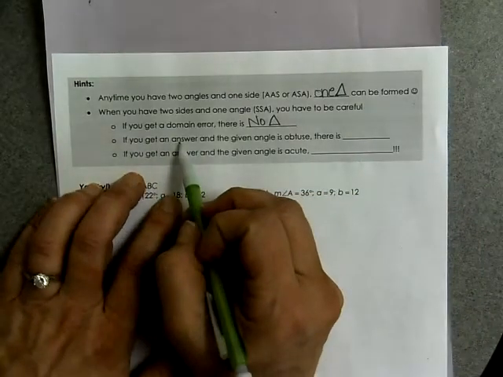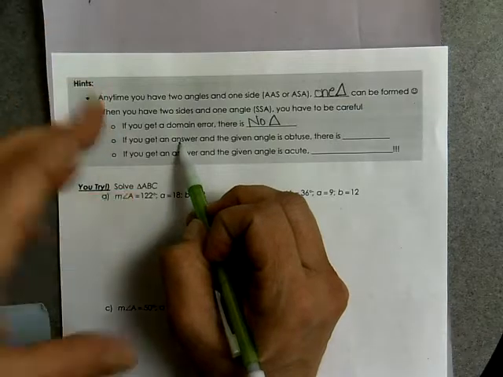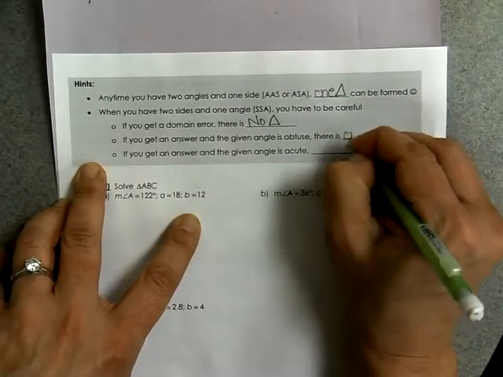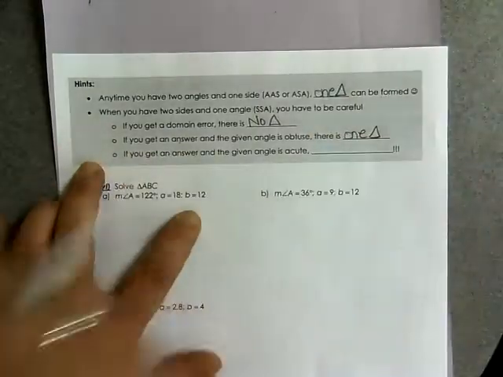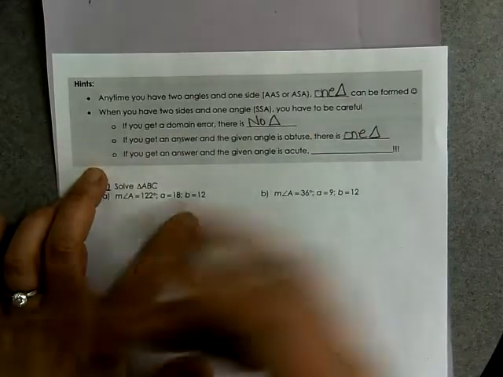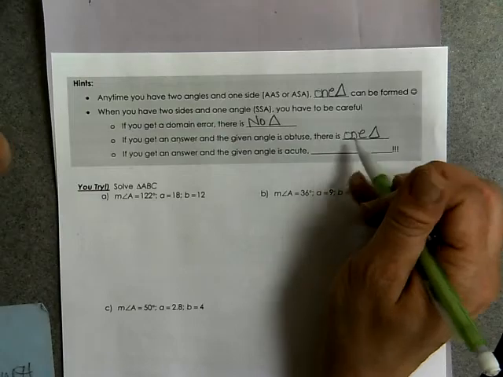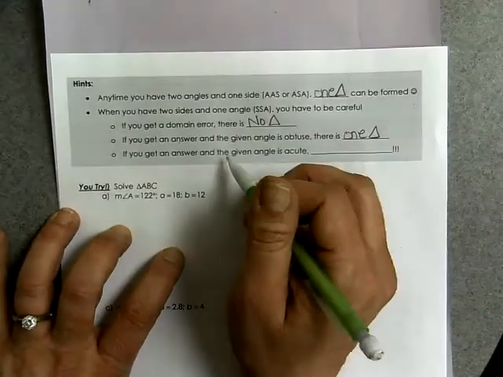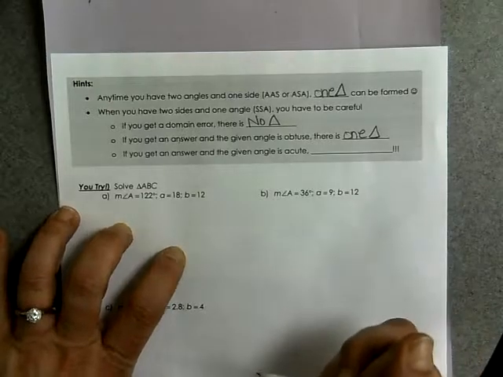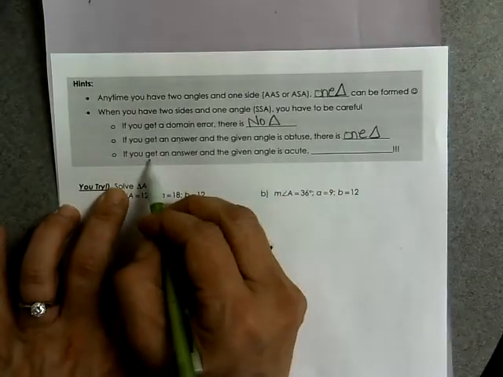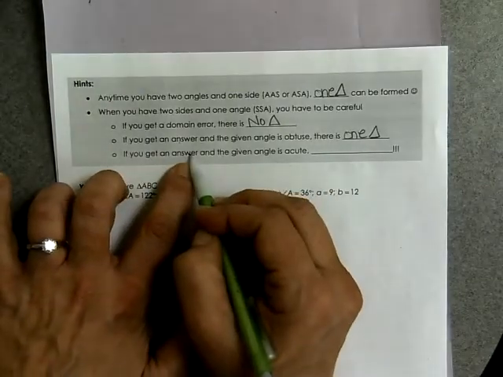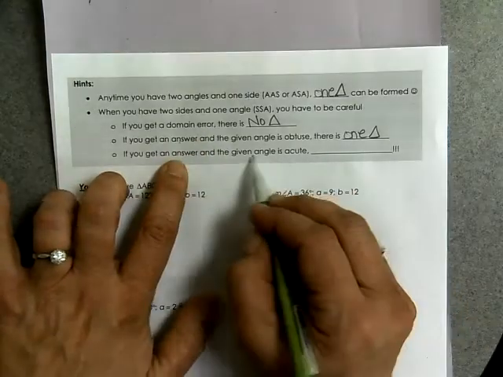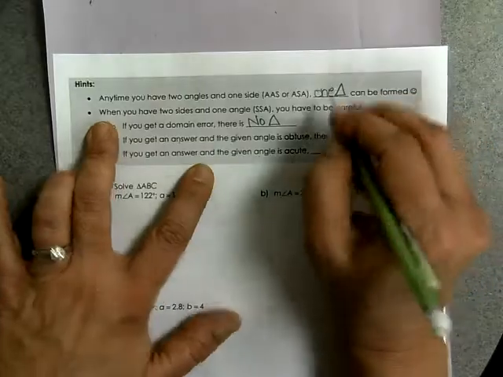If you are able to get an answer, so no domain error, and the given angle is obtuse, you know that there is just one triangle, because there's only one obtuse angle that's possible in a triangle. There's no way that two obtuse angles could exist, because that's what the quadrant 2 angle is, an obtuse angle. But let's say that you get an answer, so no domain error, and the given angle is acute.